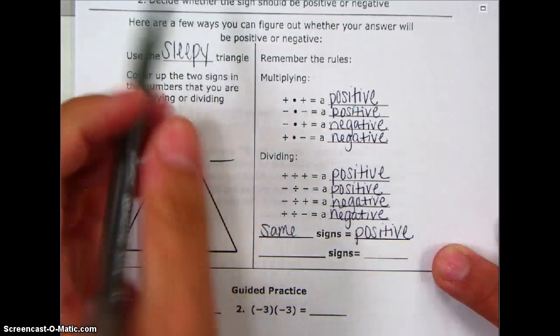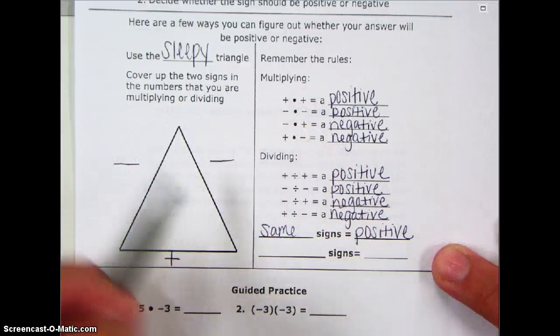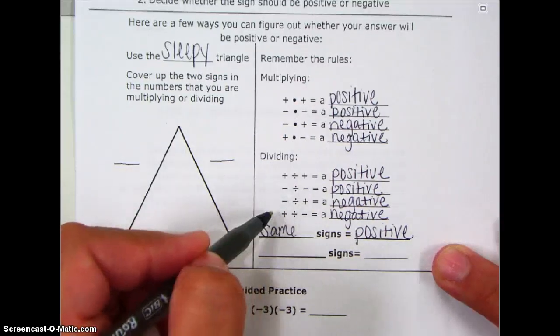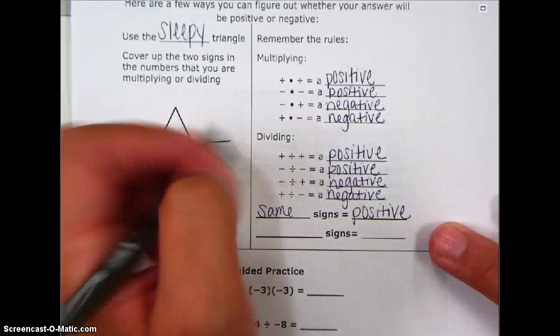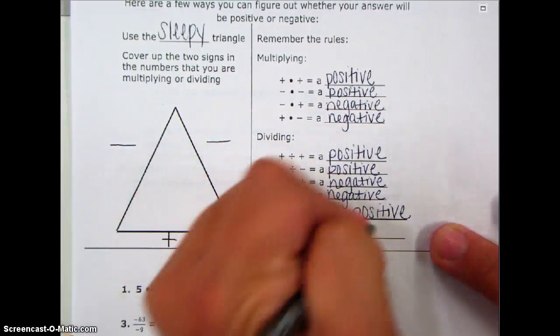Now what if my signs are different? Notice here we had a negative multiplied with a positive, and a positive multiplied with a negative. Here we had different signs being divided as well. Different signs will always equal a negative answer.